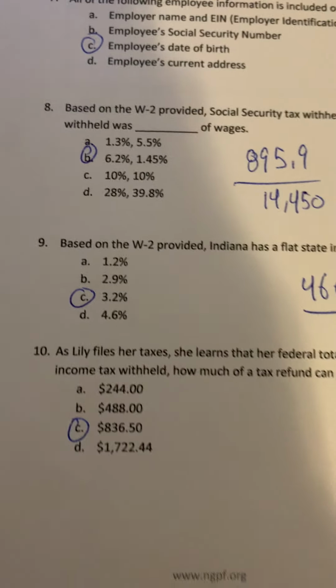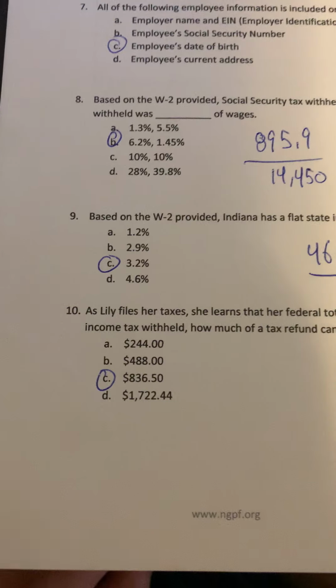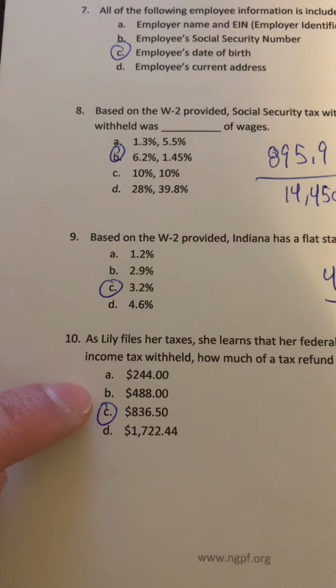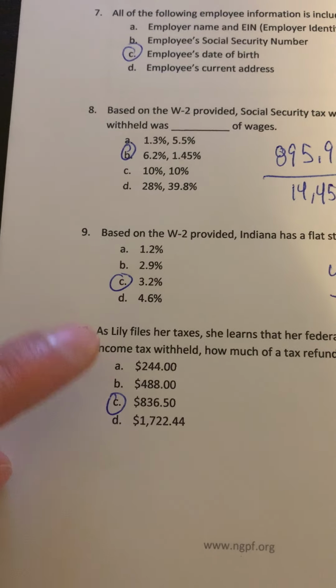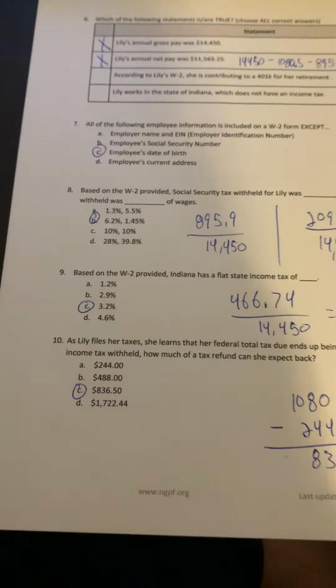So if I take the $1,080 that she paid and I subtract out the $244 that she actually owes, I can see that she overpaid by $836.50. And that gives us choice C, $836.50. All right, so that is all 10 multiple choice questions.